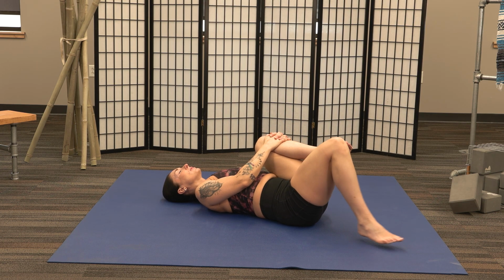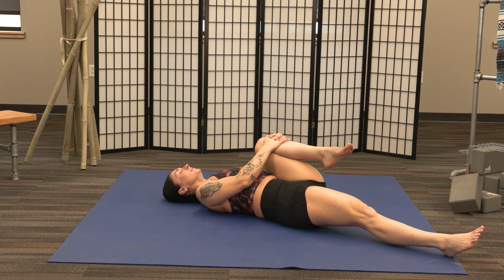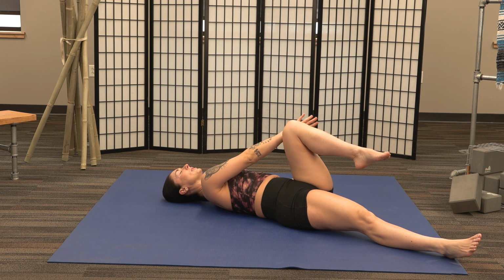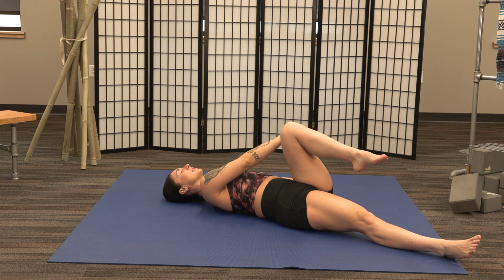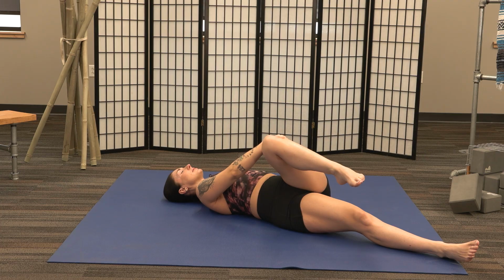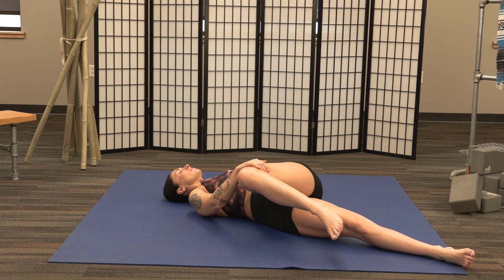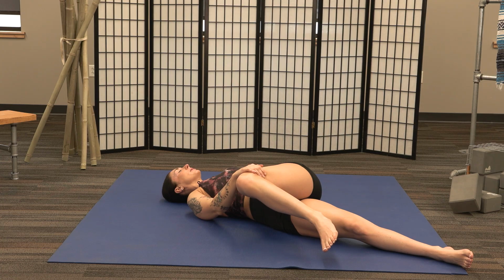Whenever it feels good to you, you can extend that right leg long. Maybe make some rotations with that left ankle. Change the direction of the rotation. Release that knee just slightly so the knee is more in line with the hip. Right hand on the outside of the left leg, left hand goes palm down, and then slowly pull that knee across the body towards the right side of the mat, twisting between the ribs and the pelvis.